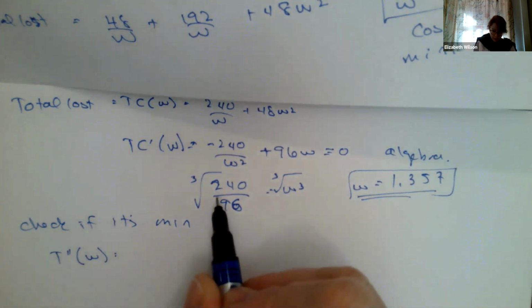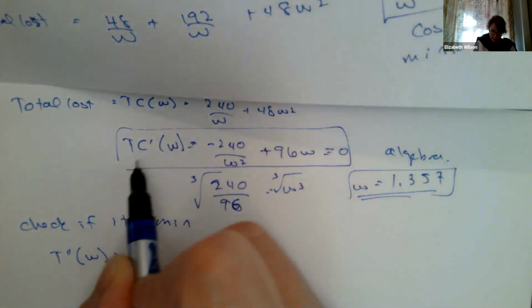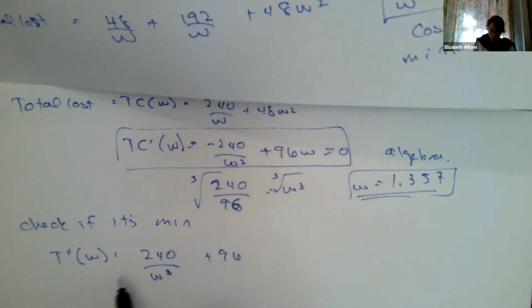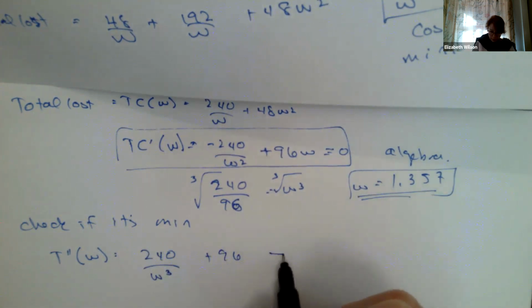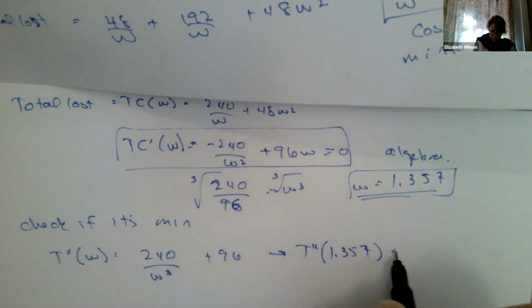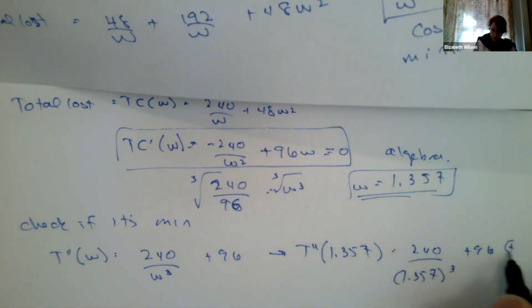Okay, so I did the second derivative test. Here's my first derivative. I'm going to take the derivative of that. So I'm going to get 240 over W cubed plus 96, right? If I plug in, I get a positive number.